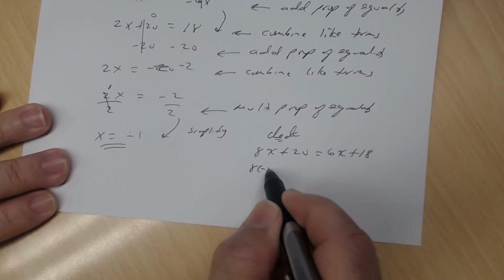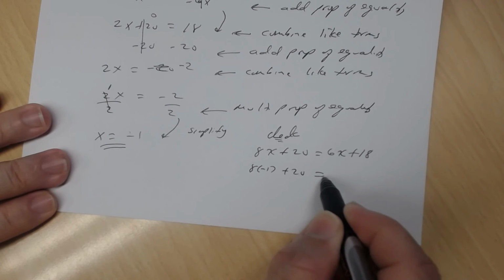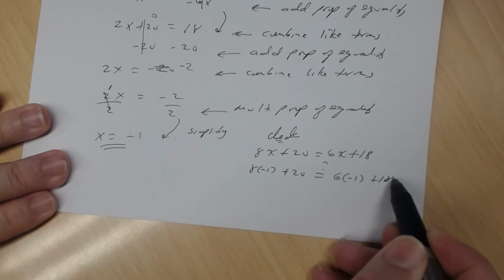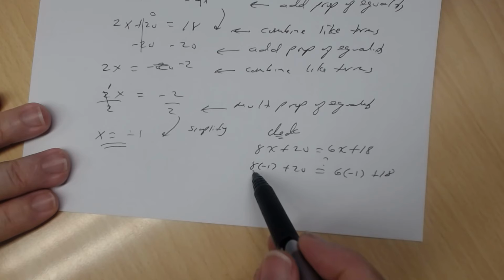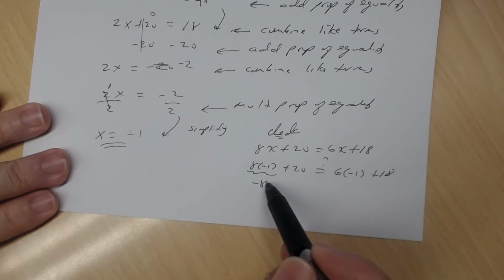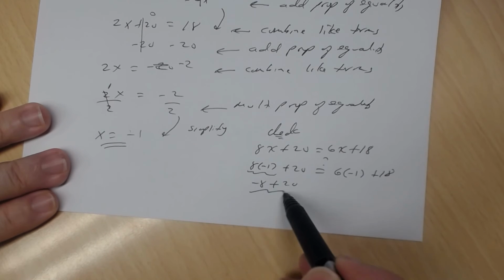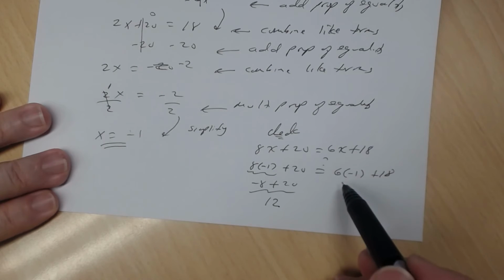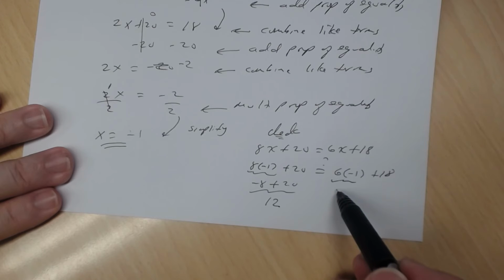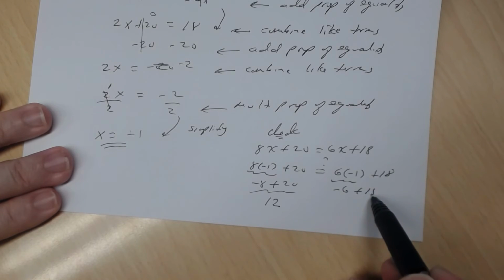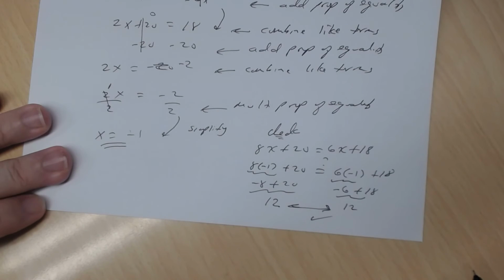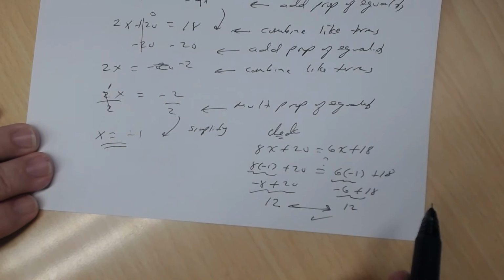So I get 8 times negative 1 plus 20, and I want to see if that's going to equal 6 times x, and x is negative 1, plus 18. Okay, using the order of operations, 8 times negative 1 is negative 8. Negative 8 plus 20 is a positive 12. Over here, 6 times negative 1 is negative 6. Negative 6 plus 18 is also positive 12. So what that means is that negative 1 is a solution.